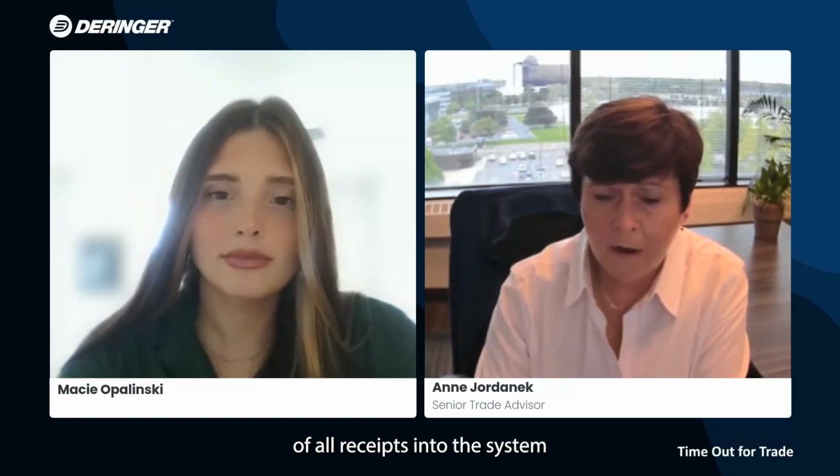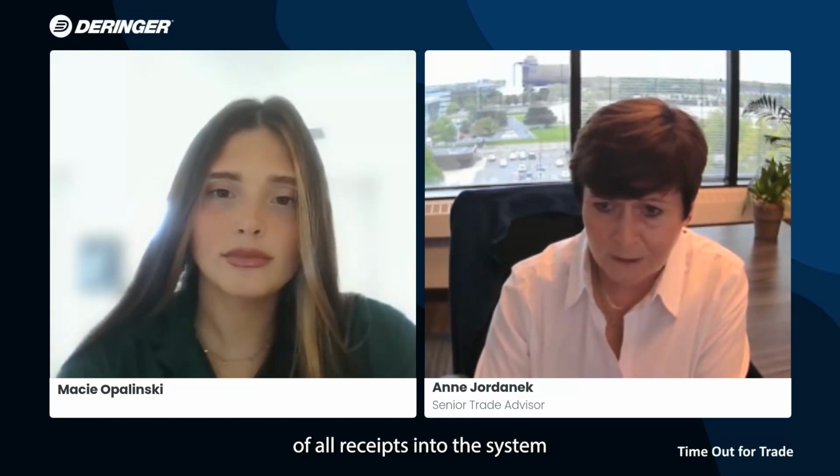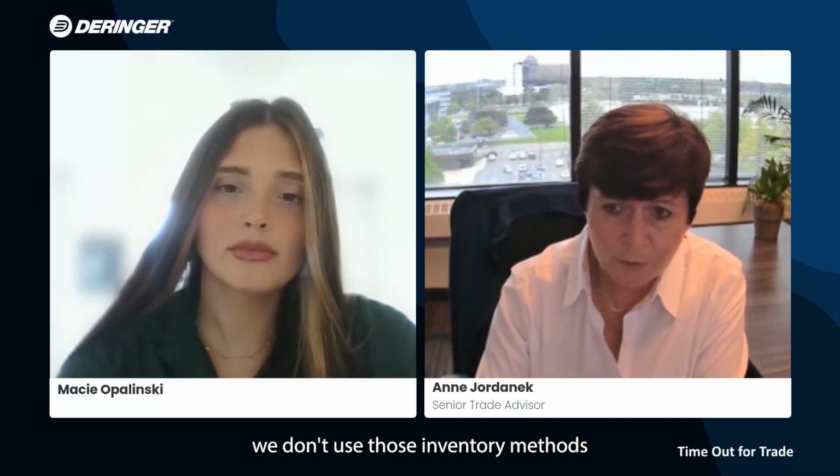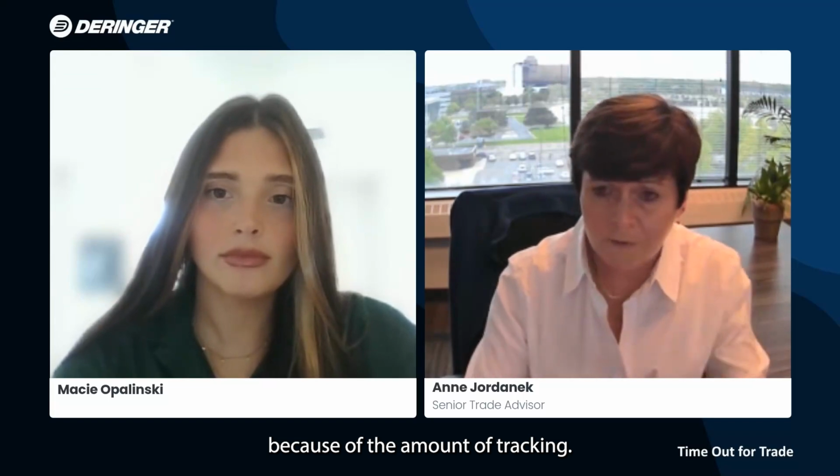And the typical inventory methods, like you hear about for accounting, like FIFO and LIFO, first in, first out, last in, first out, require the tracing of all receipts into the system, as well as all withdrawals, which can include domestic sales. So a lot of times we don't use those inventory methods unless it's really a necessity, because of the amount of tracking.